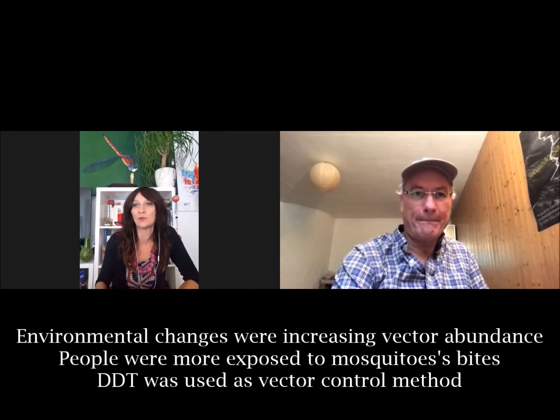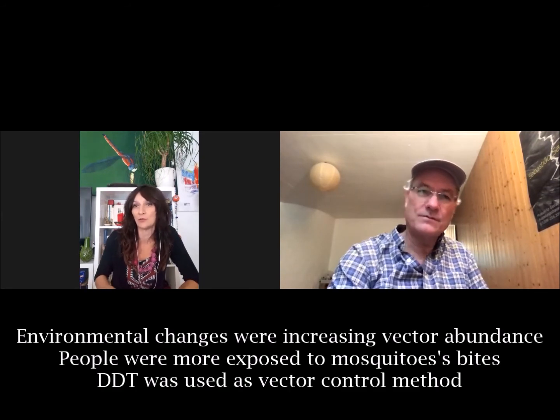So we have these two situations. One is the environmental changes and how this has an impact on mosquito proliferation and abundance of the vector of the Plasmodium, which causes malaria. And we have also people that are more exposed. This is again a consequence of the environmental change because all the buildings are destroyed. And then the use of DDT in response to this abundance of the vectors, to kill the vectors.